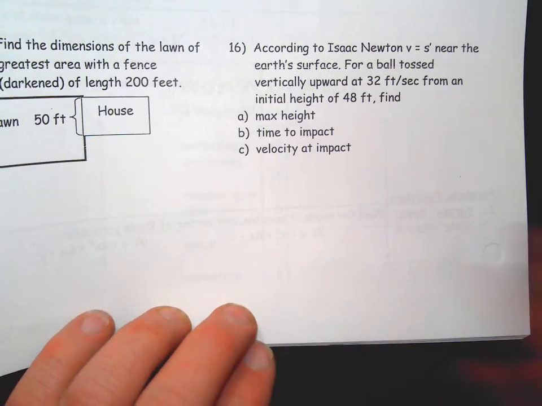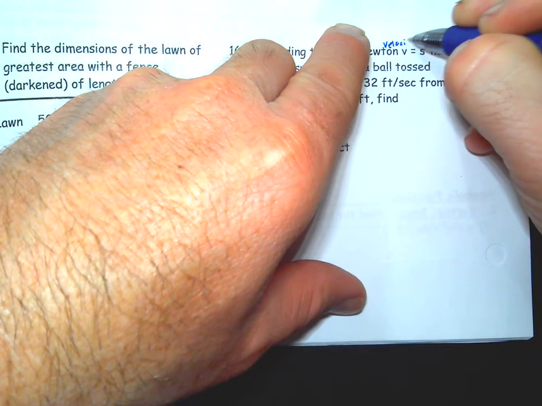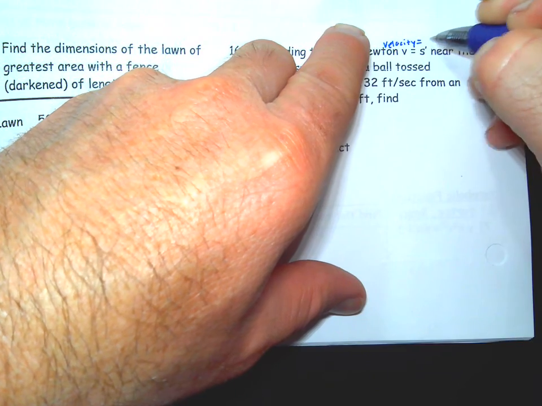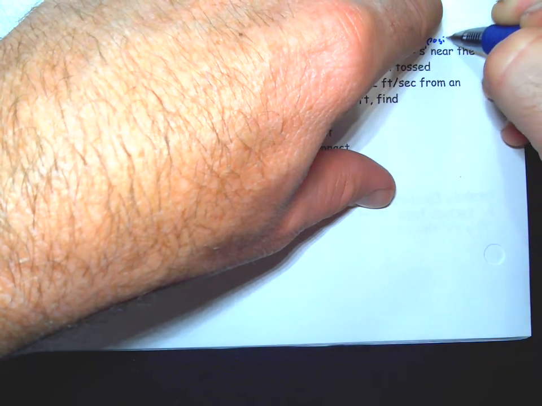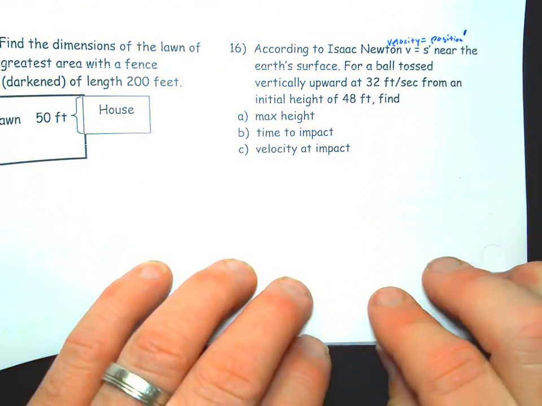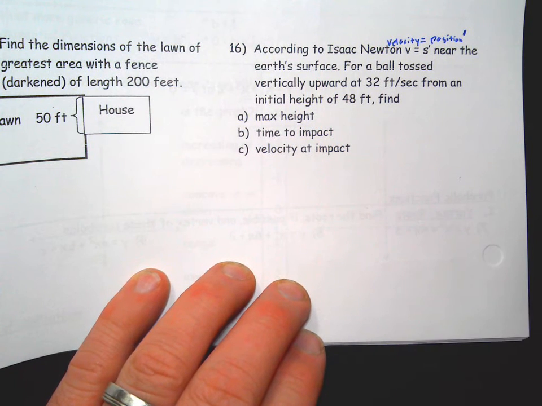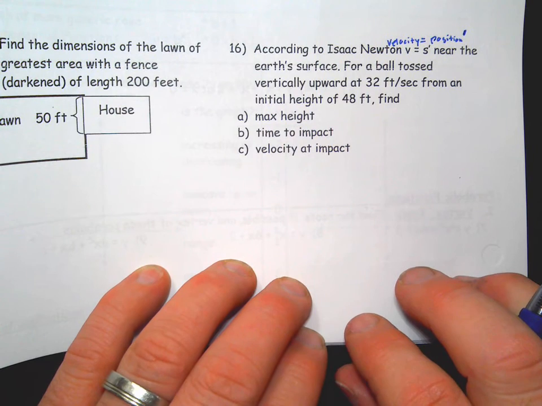says, according to Isaac Newton, velocity V equals the derivative of position S, position prime, use derivative. Okay, so S is near the Earth's surface for a ball tossed vertically upward 32 feet per second from an initial height of 48 feet.